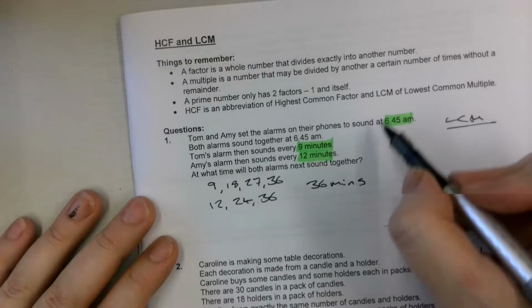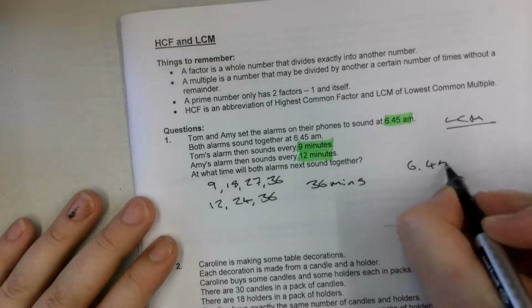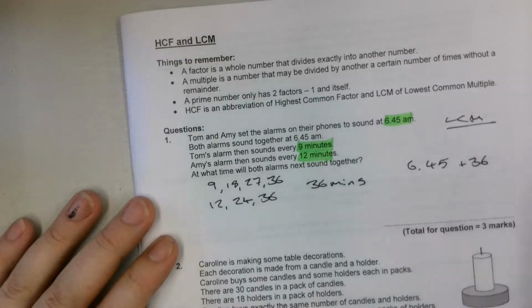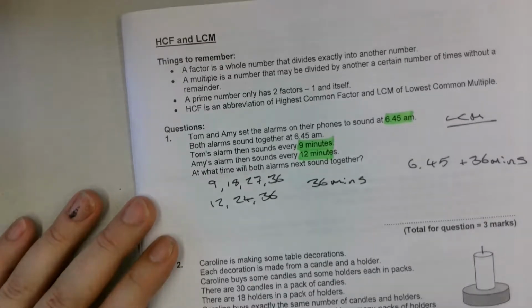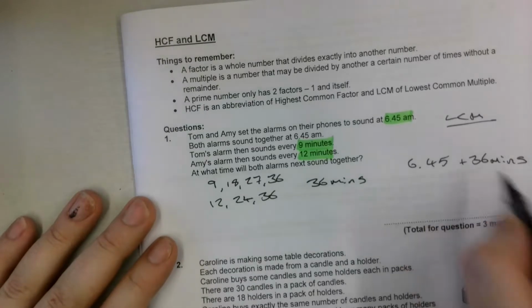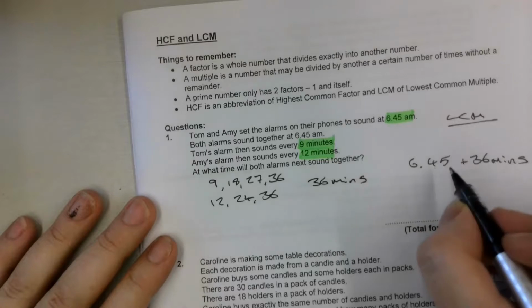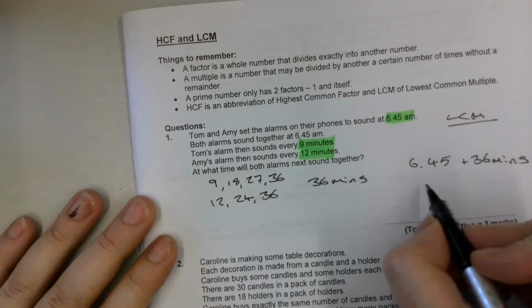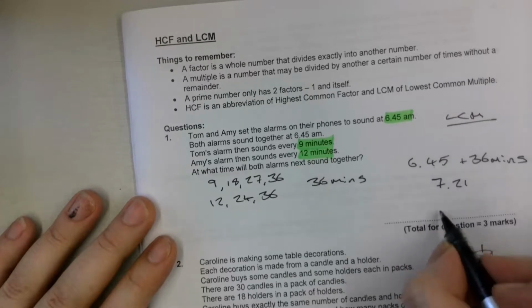We've got to add that onto 6:45. And of course, that will take us over an hour, because there's only 60 minutes in an hour. 45 plus 36 is going to be 81, but 60 of those will make an hour, so it will take us to 7:21.